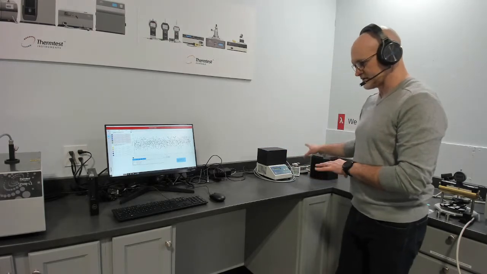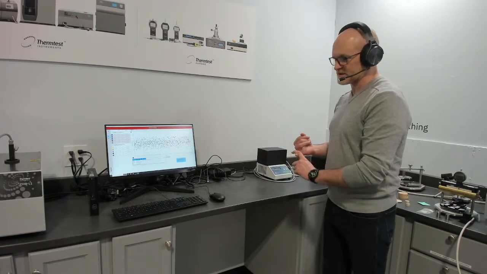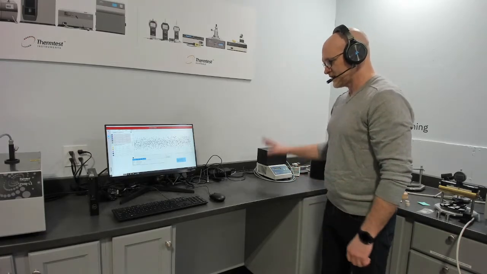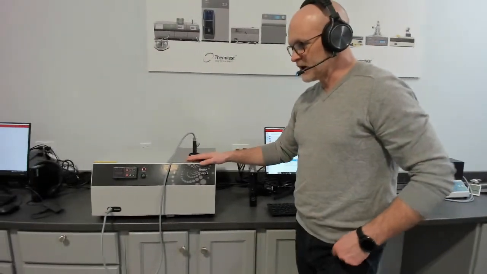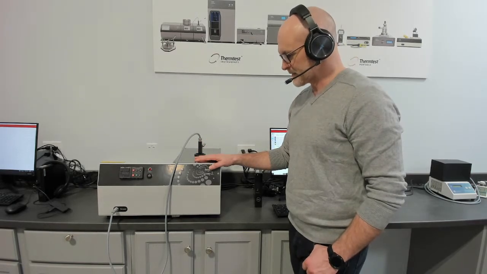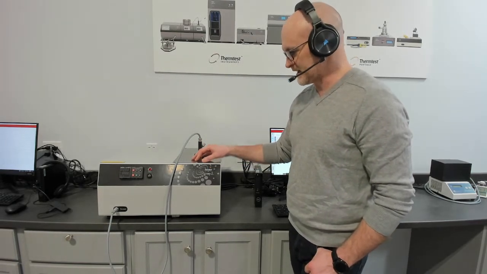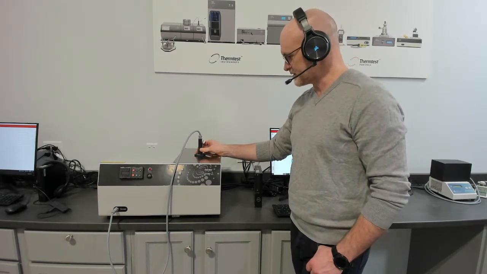You can add other temperature options to it. It has two conductivity ranges, 0.01 up to 100 watts per meter Kelvin and 0.01 up to 500 watts per meter Kelvin. This is our transient hot wire for measuring thermal conductivity, thermal diffusivity, and specific heat following ASTM D7896. It is designed for liquids and phase change materials.